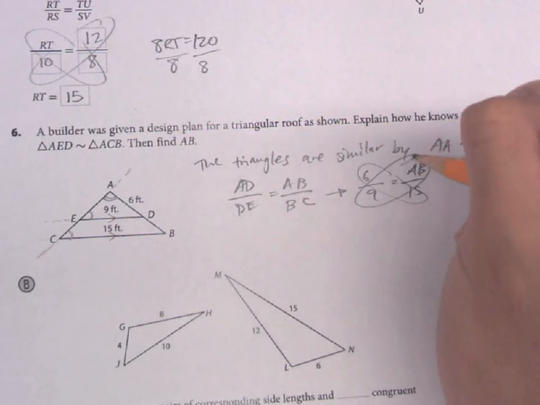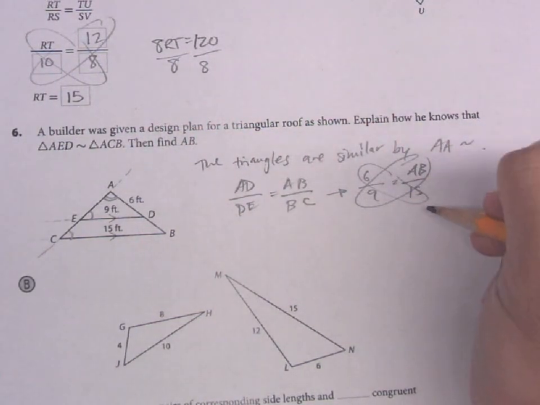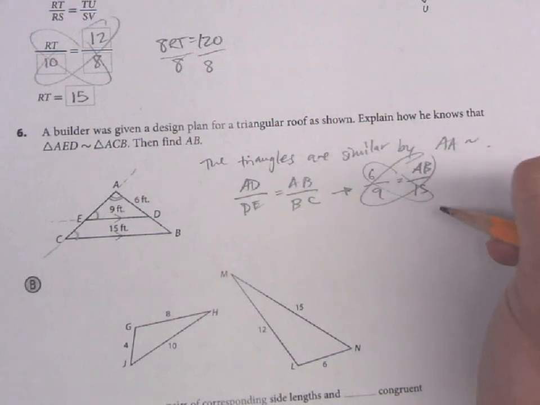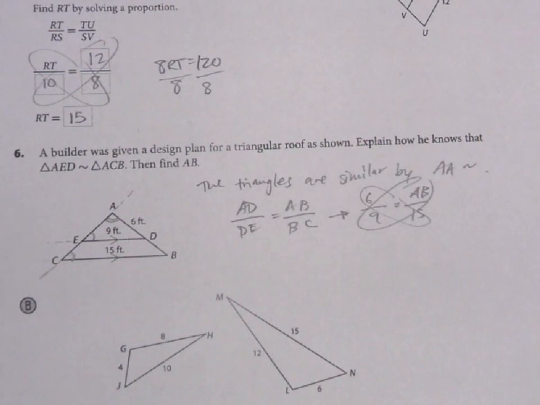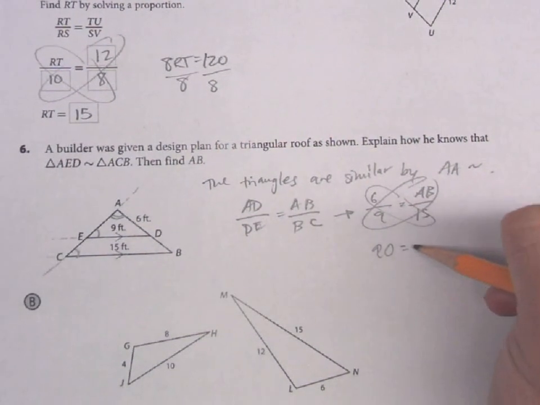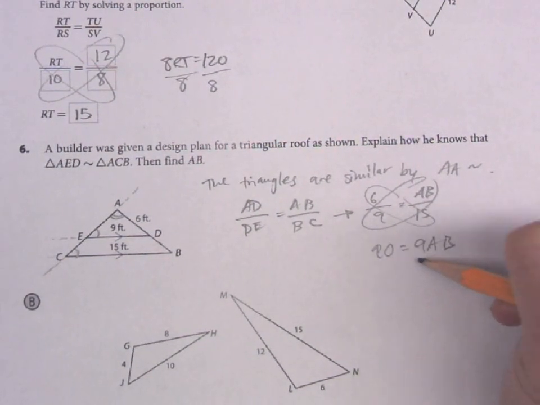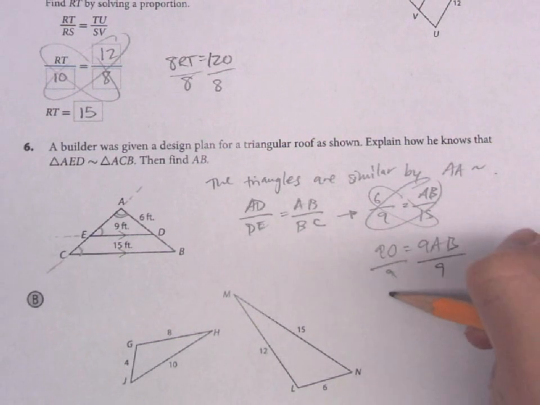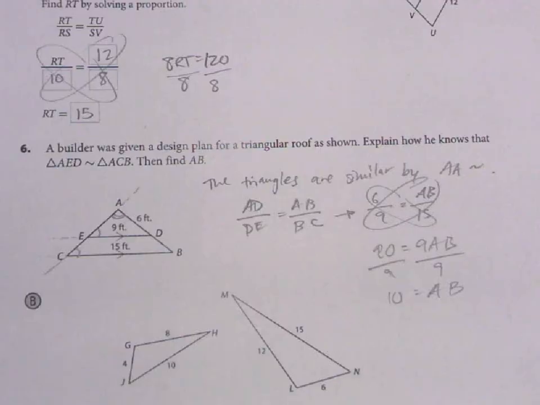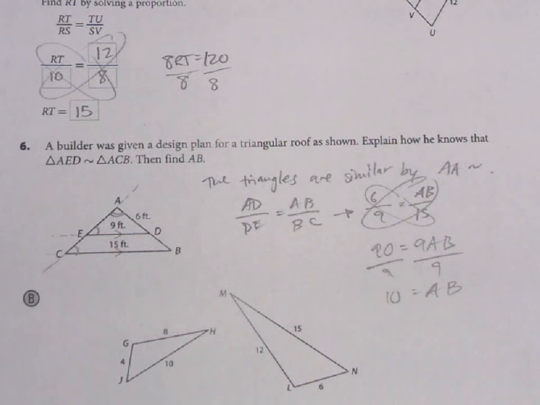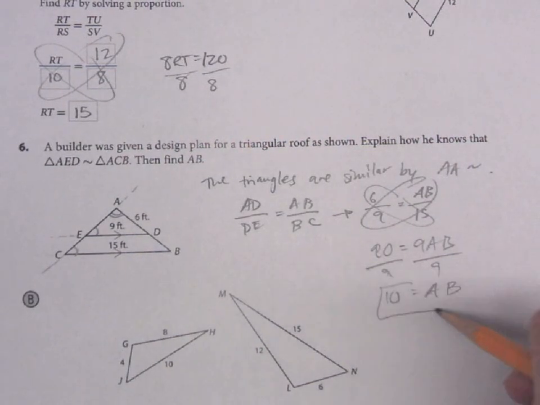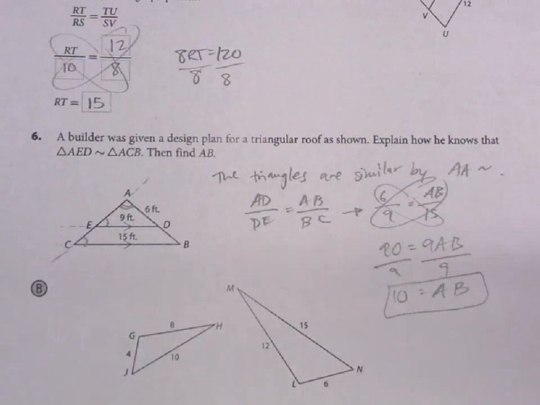Do your lovely butterfly. So 15 times 6 is 90. Then 9AB, divide by 9, you get 10 equals AB. So that's how you solve for AB.